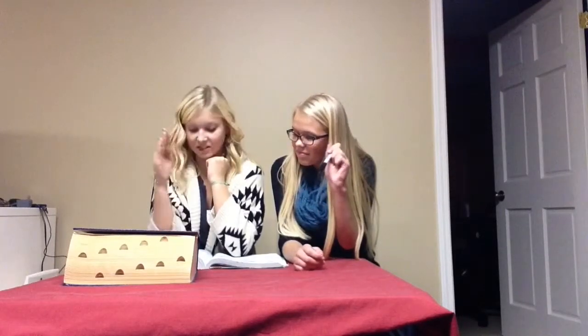Theorem 5.4 is called the angle bisector theorem. It states that if a point is on the bisector of an angle, then the point is equidistant from the sides of the angle.